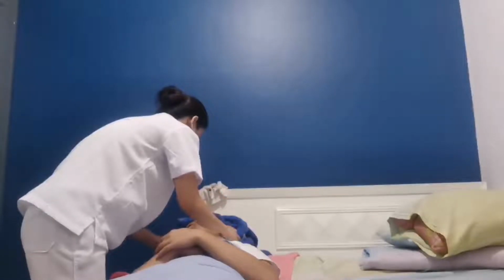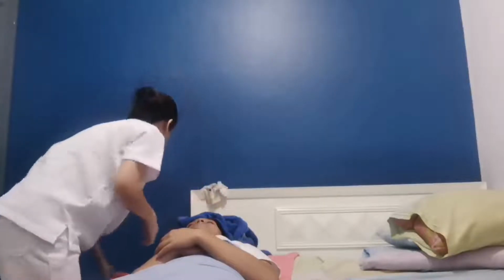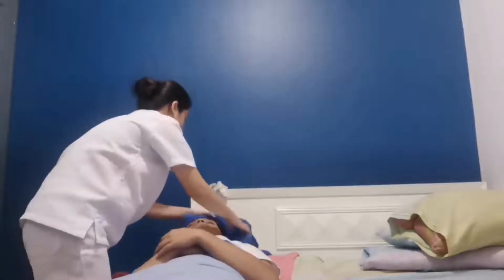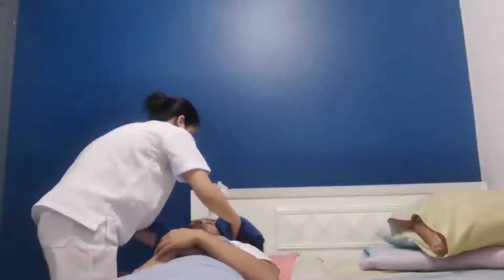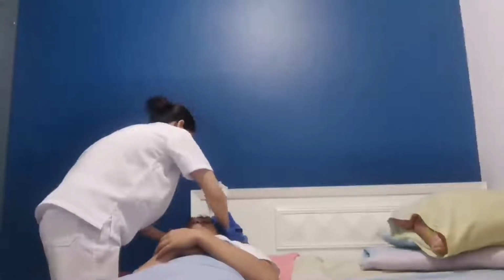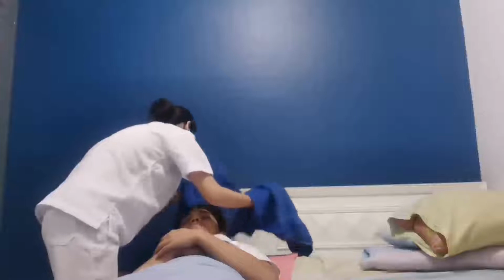Next is to remove cotton from ears and discard. Dry ears, forehead, and neck for comfort of the patient. Next is to rub the hair and scalp with a bath towel until dry.